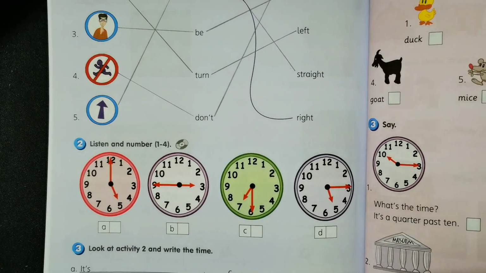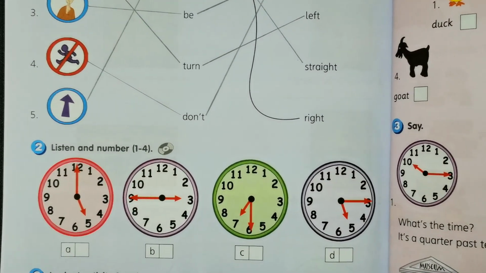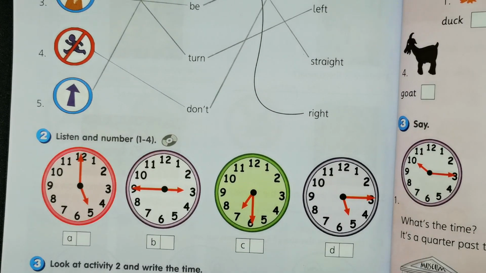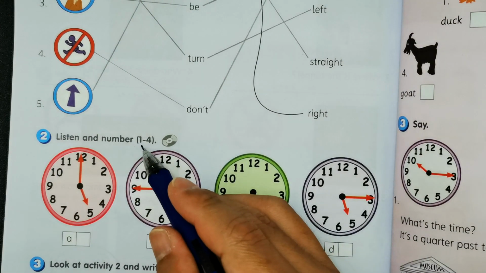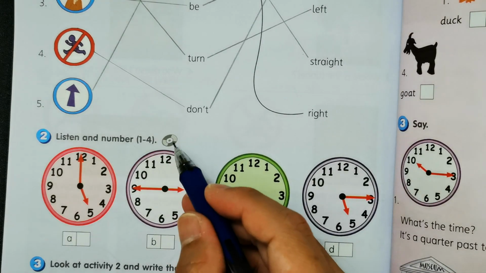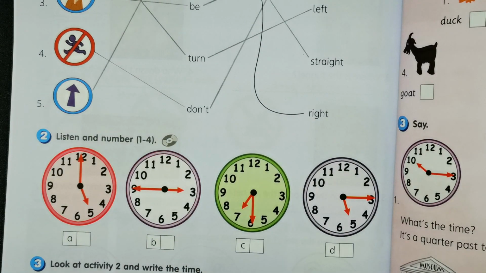Next we go to activity 2. So activity 2, listen and number. So number 1 to 4. So we need to listen to audio. So now I'll play the audio.